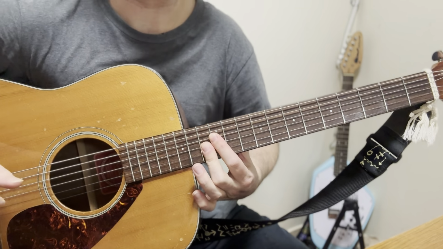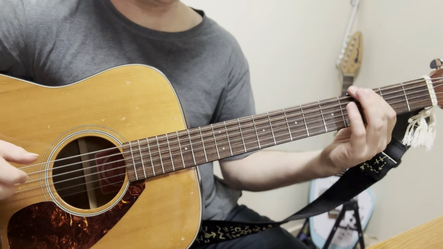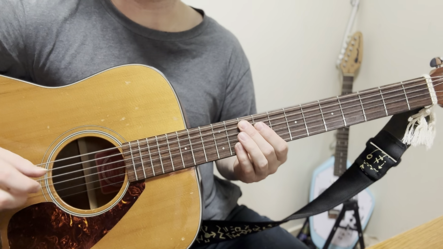All right, again, if you have a hard time locating the roots, just play the roots by themselves. So we have C, C, C, A, and A. G on the 6th, G on the 5th, G on the 4th string.